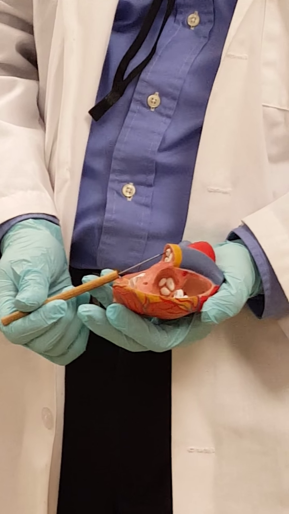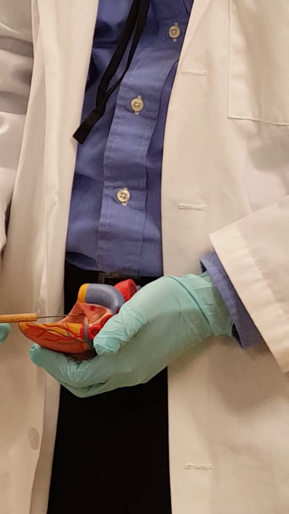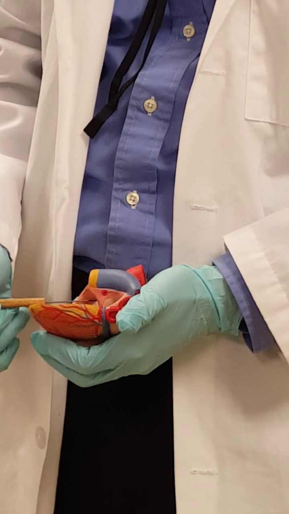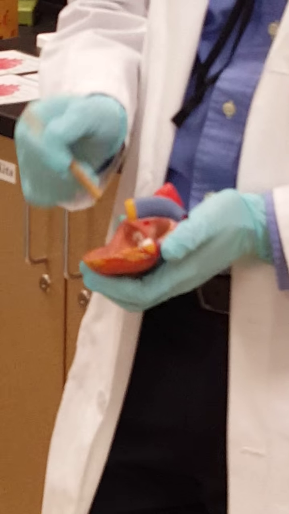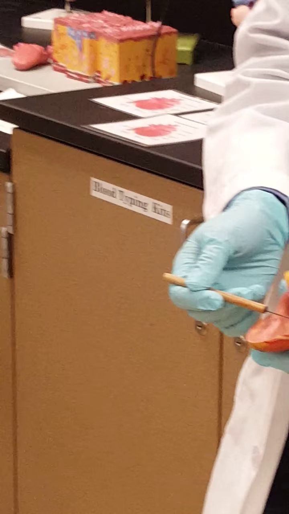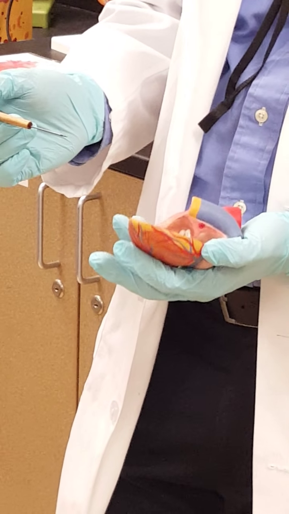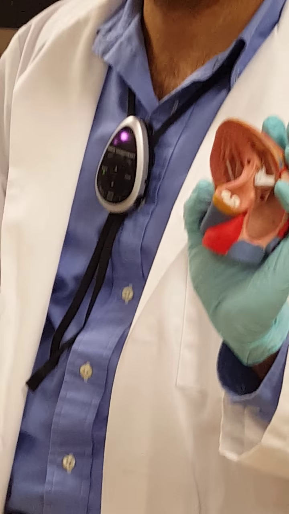Pulmonary semilunar valve. Now what's the name of this valve? Aortic semilunar valve. Okay. What's the name of these muscles? Papillary muscles. And what's the name of these? Tendinous cords.